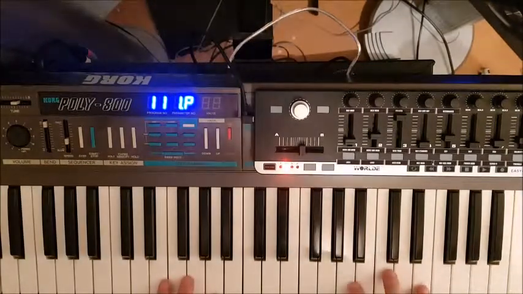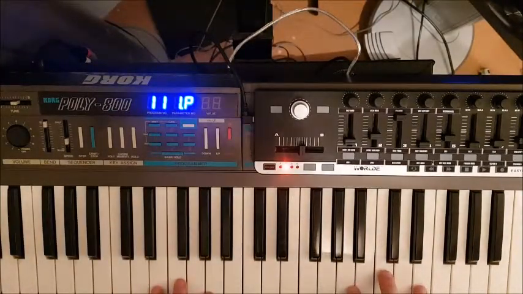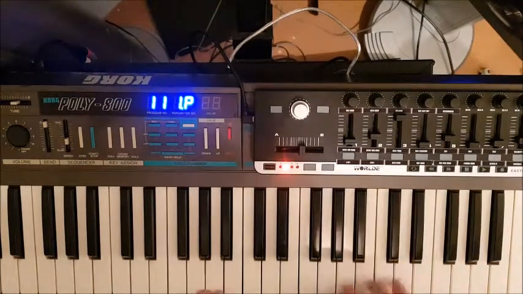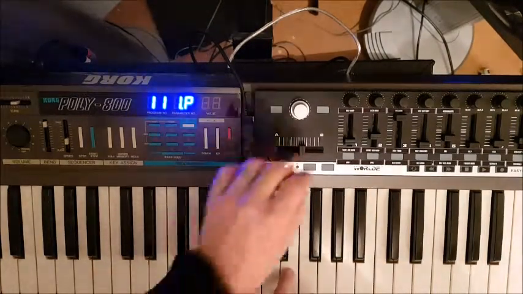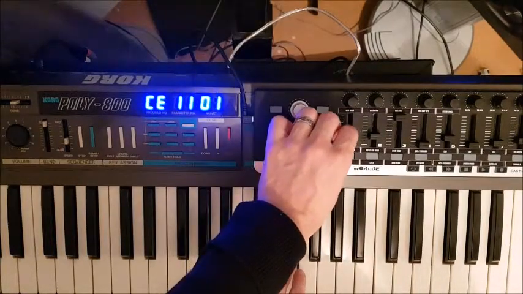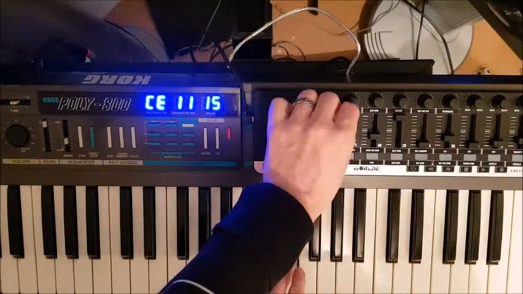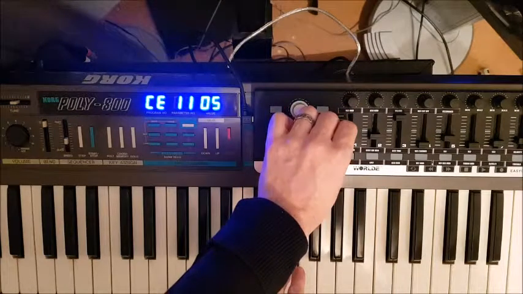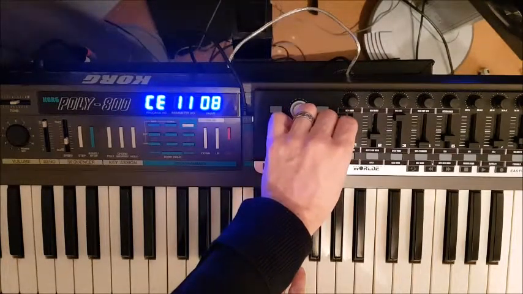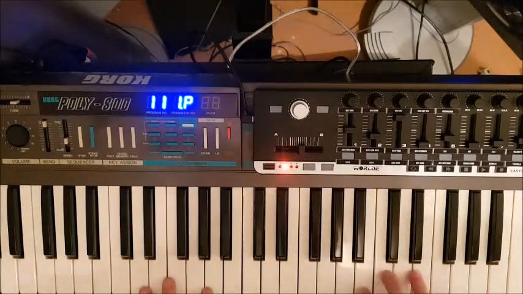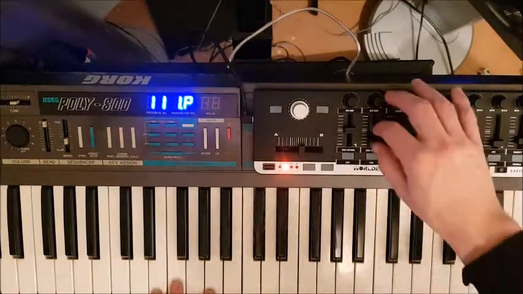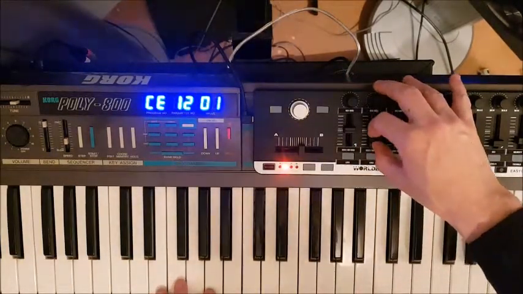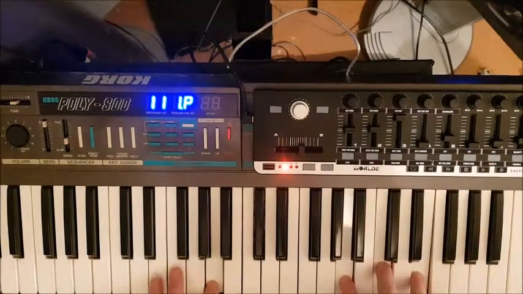Next I'll go through some more of the LFO settings. So I have previously demonstrated the frequency of the LFO. So first parameter, LFO frequency. The second parameter is a delay parameter, so you can put a nice delay in before the LFO kicks in.